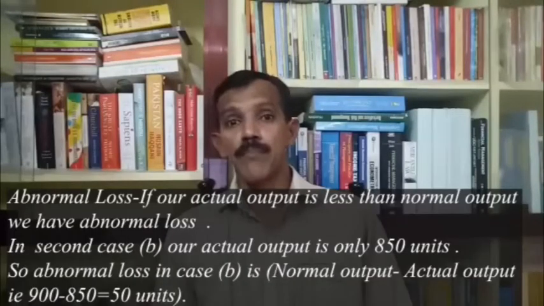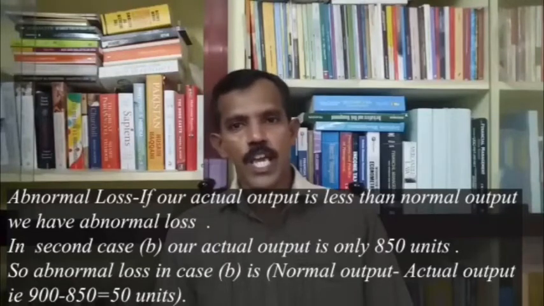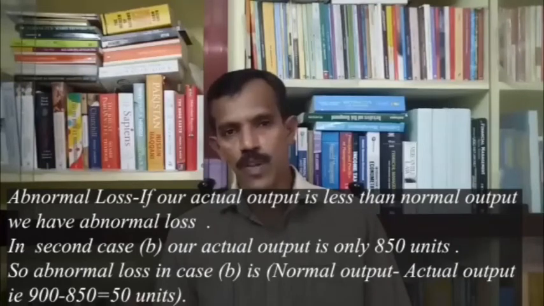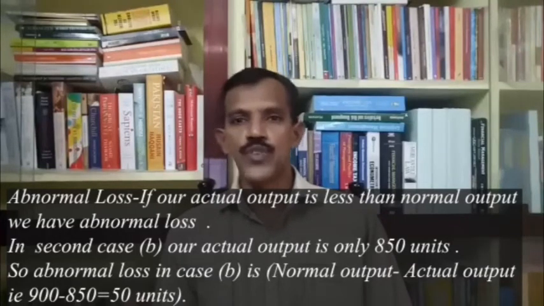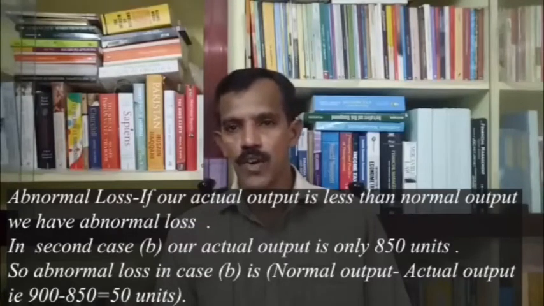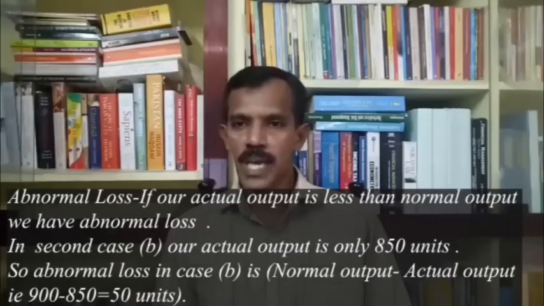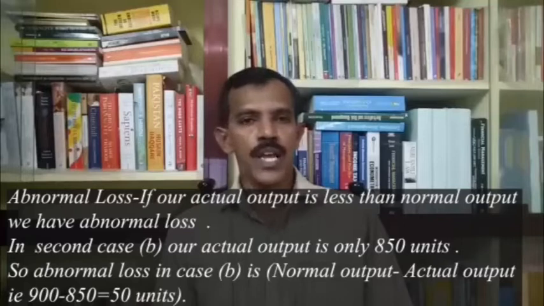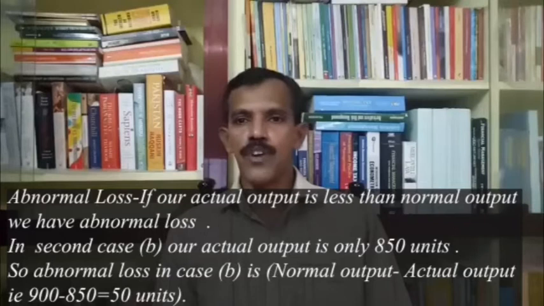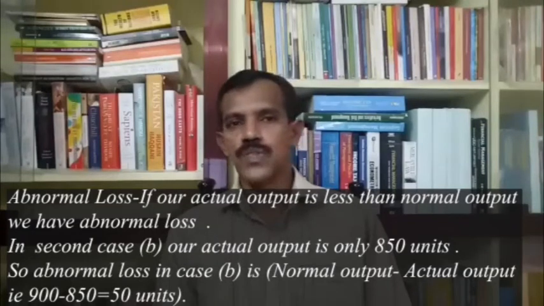Next, what I am going to tell you is about abnormal loss. If our actual output is less than normal output, we have abnormal loss. In our second case, case B, our actual output is only 850 units. So we have abnormal loss in case B.